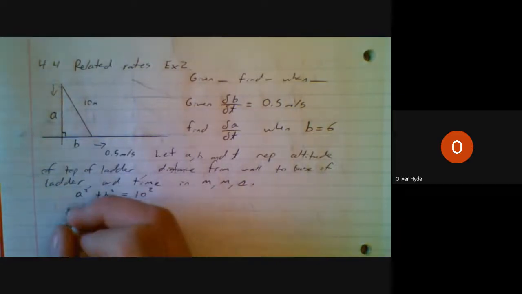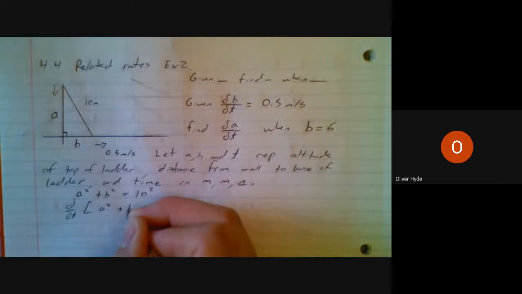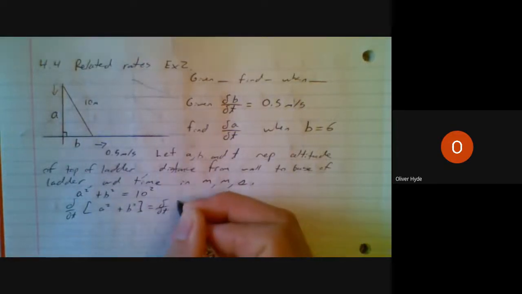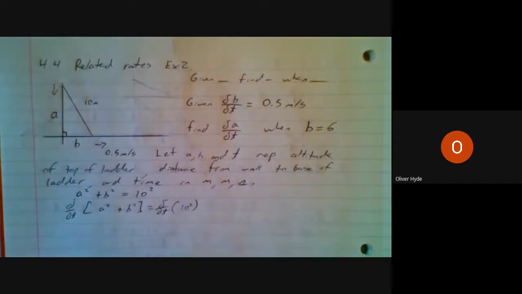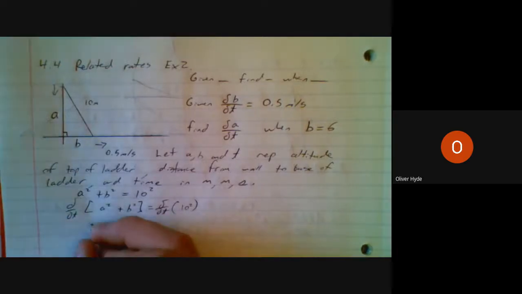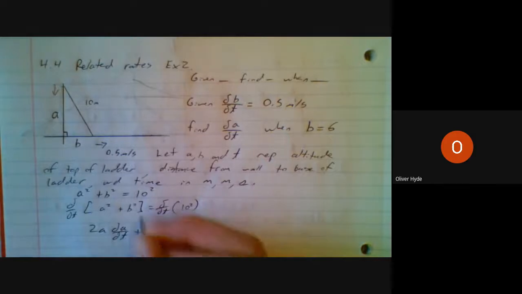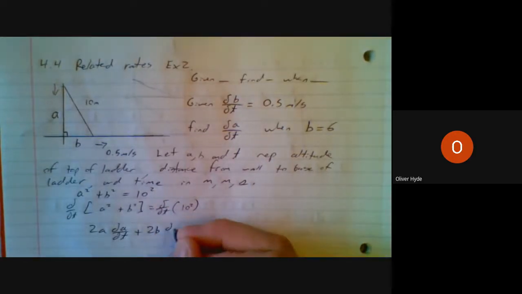Okay, so I'm going to say let's just differentiate implicitly. I'll take the derivative with respect to time of both sides. Then I just have a couple of chain rules here. I'll take the derivative of a squared with respect to a, multiplied by the derivative of a with respect to t. I'll take the derivative of b squared with respect to b, multiplied by the derivative of b with respect to t. And I'll take the derivative of a constant.